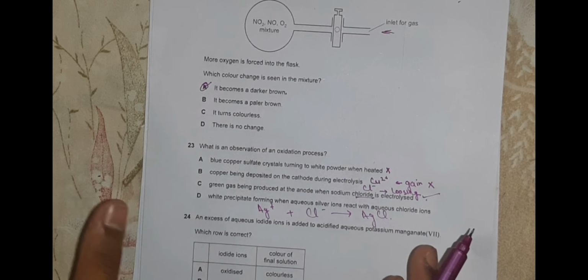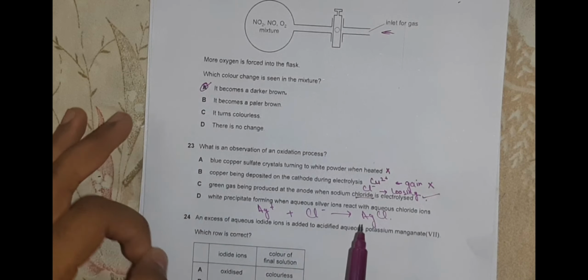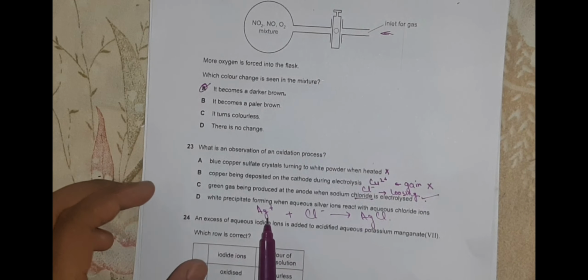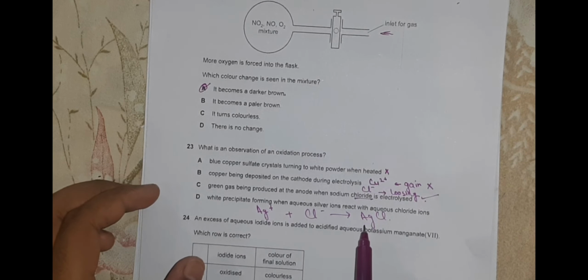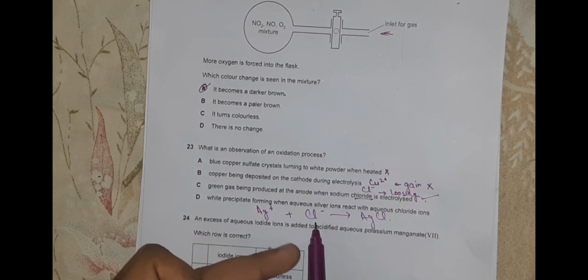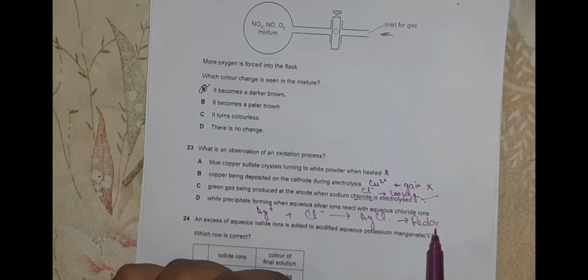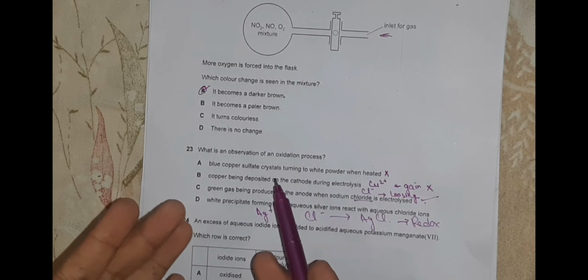If C was not given and C was also wrong, then we would always mark D. But in here, the oxidation state of silver is reducing, and the oxidation state of chlorine is increasing. So D is a redox reaction. They have just asked about the oxidation process. So C is the correct answer.